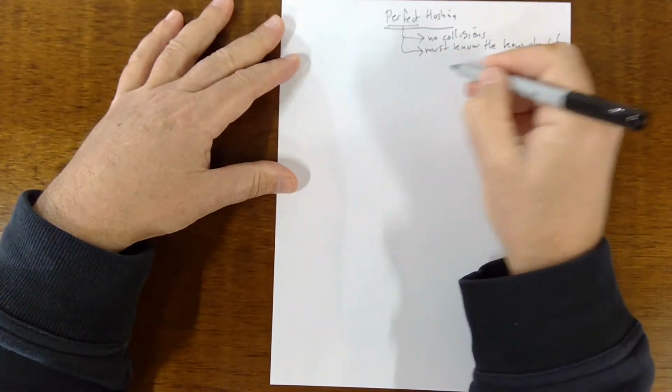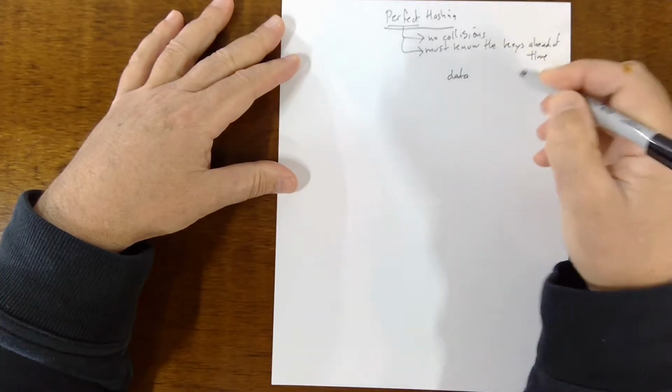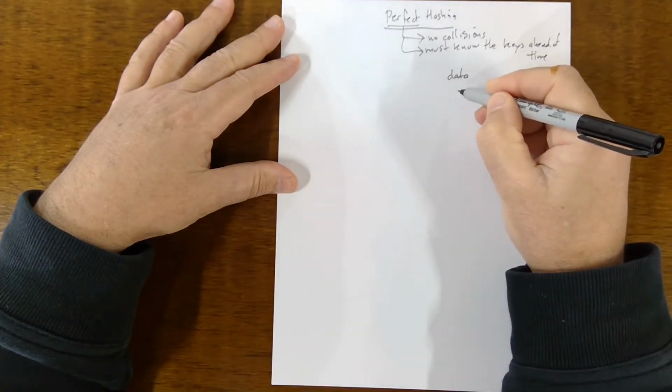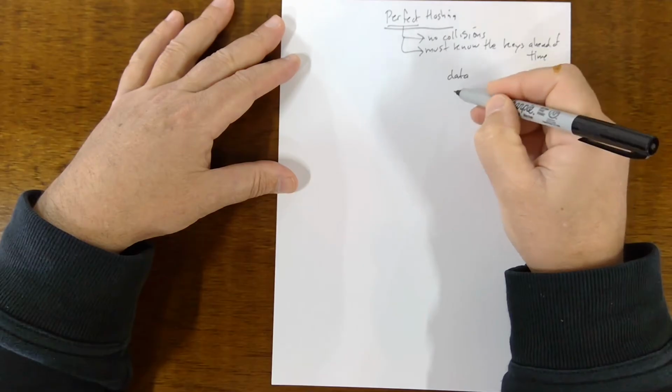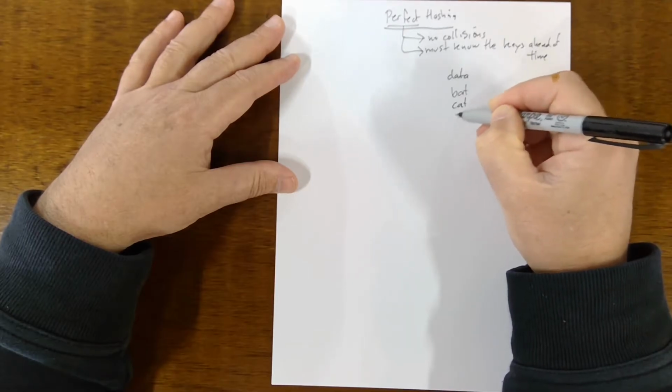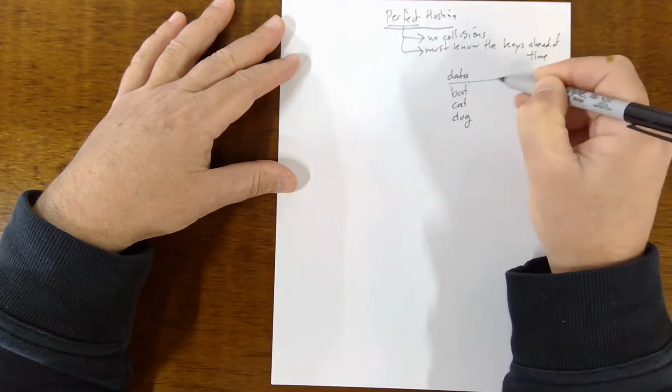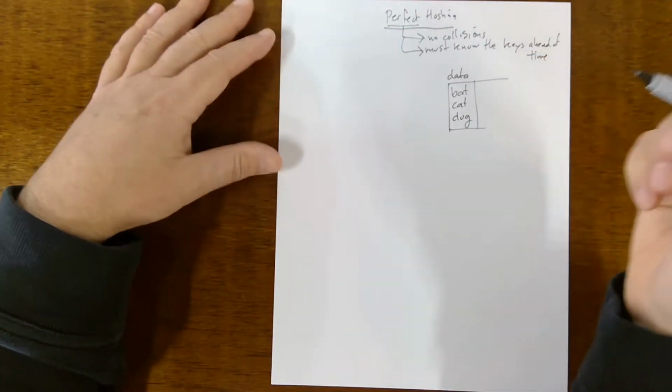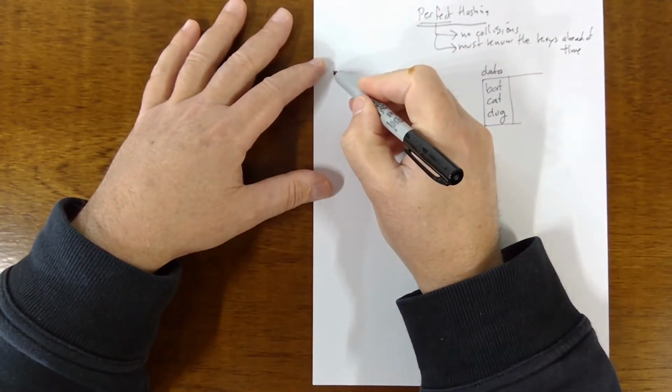So let's say this was our data, and I'm just going to have some simple data, like bat, cat, and dog. So strings this time. So I need a hash algorithm.